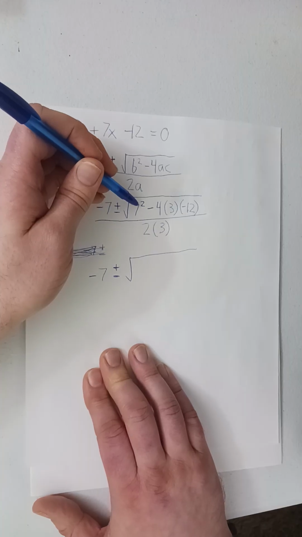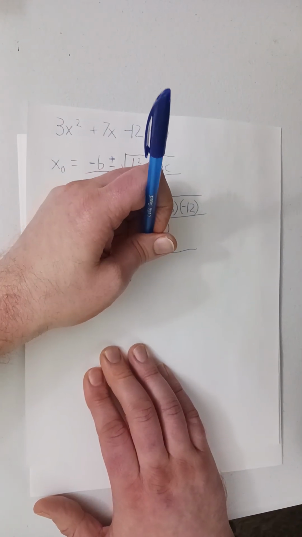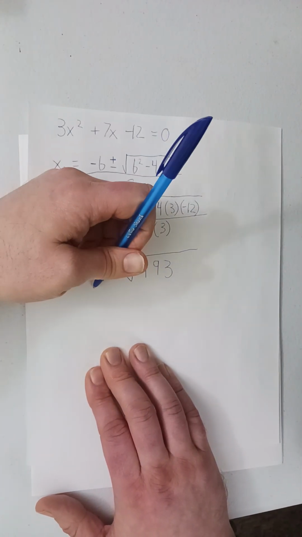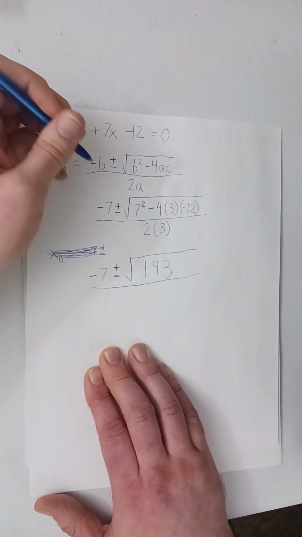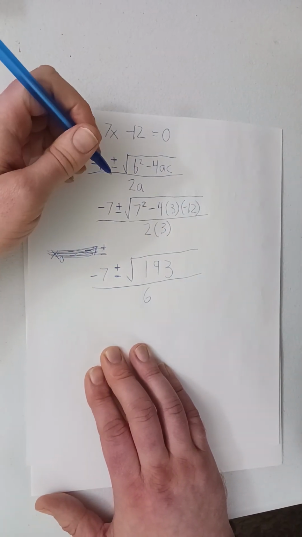Then minus the 1, because it's 49, not 50, is 193. So this is the square root of 193 in here, divided by 6, because 2 times 3 is 6.